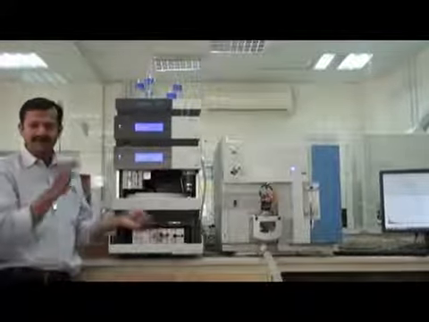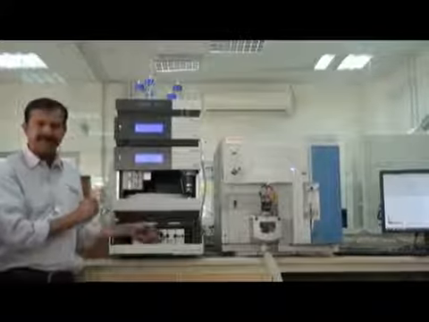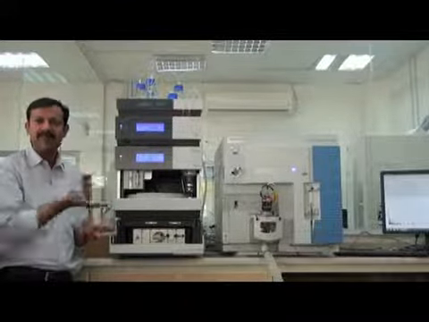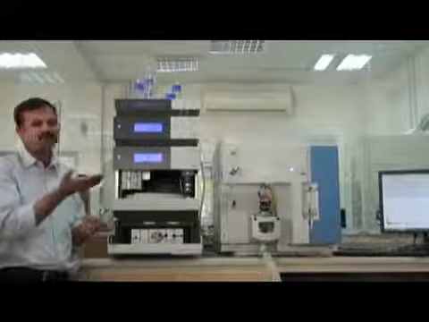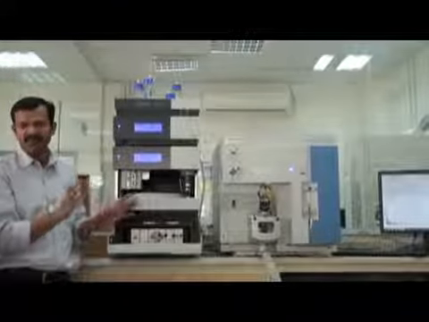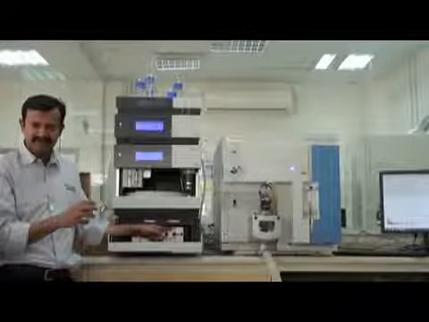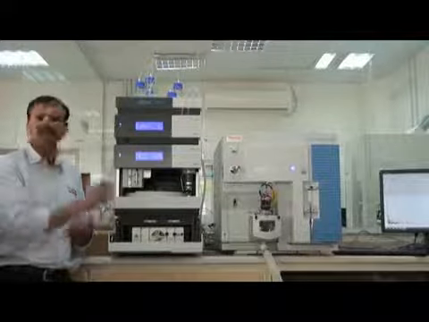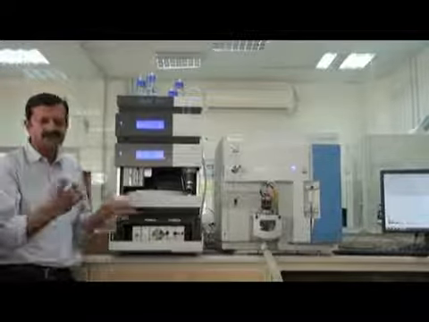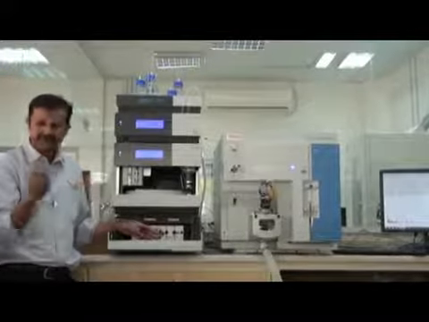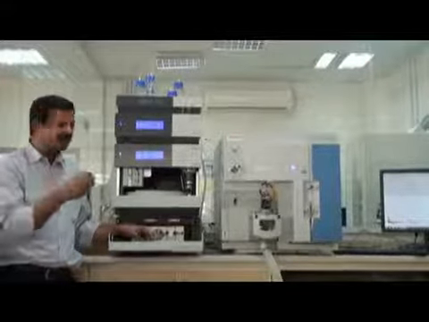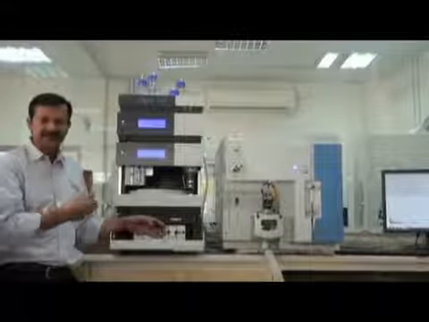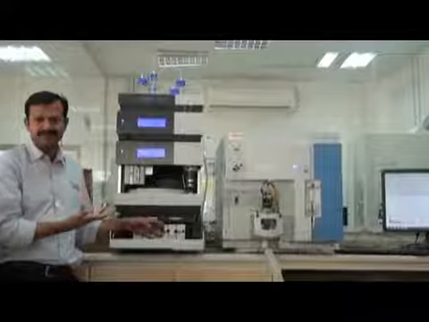So if any particle is there, it will accumulate here, and this will give you more back pressure, and you cannot remove this. If you contaminate this column, you cannot recover it. You have to throw it and buy a new column. So just take care of this. If you use filtered mobile phases, you will increase the life of this column.